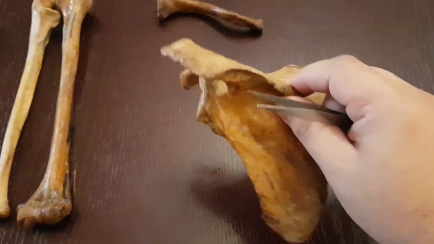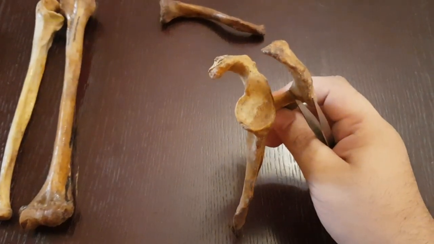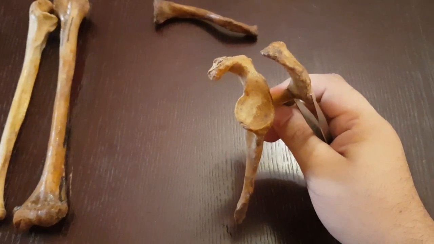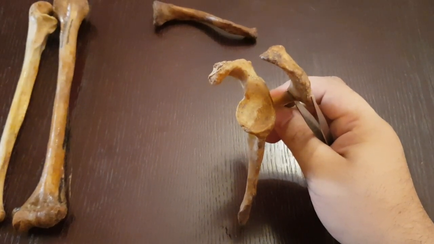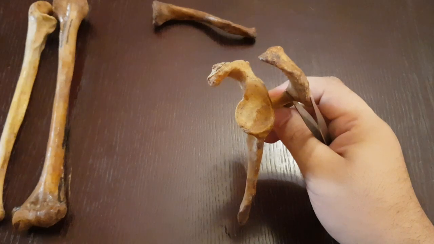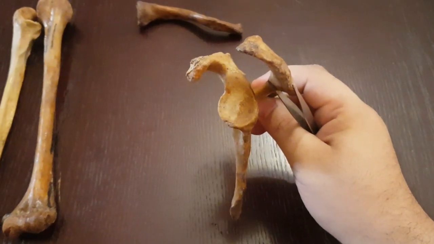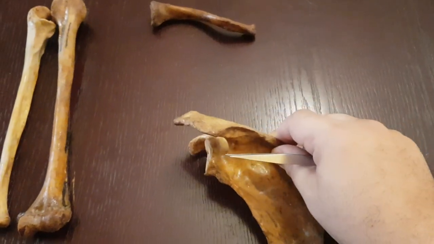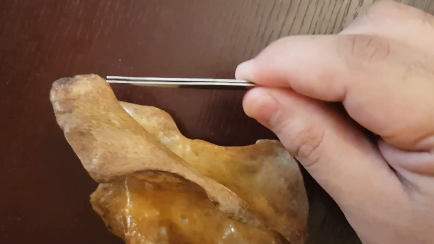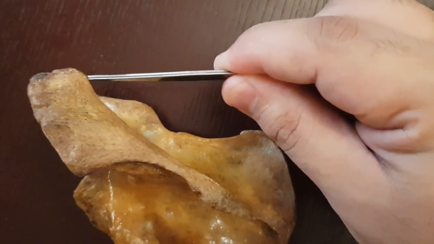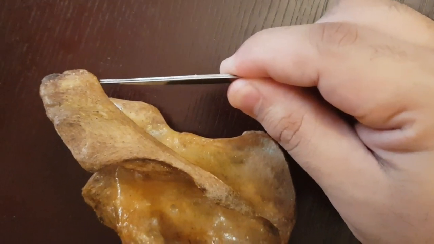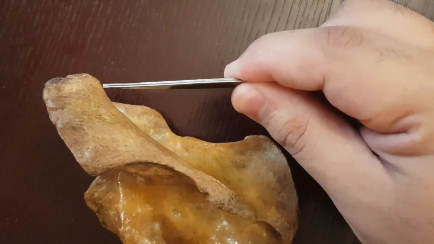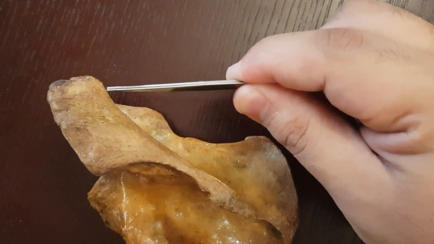For the articulation, the scapula articulates laterally through the glenoid cavity with the head of the humerus, forming the shoulder joint, which is a ball and socket synovial joint. The second articulation is here. It articulates with the lateral end of the clavicle, forming the acromioclavicular joint, which is a plain synovial joint.